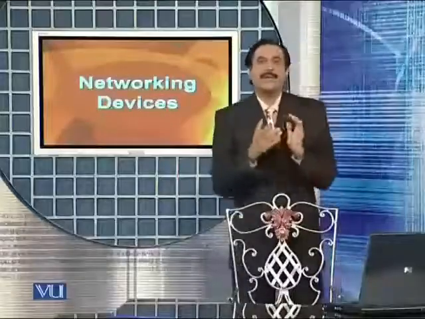We are going to start another major topic today, which is networking devices. Under this heading, we shall examine what bridges, switches, and routers are, how they function, and how they operate to enhance the bandwidth of a network. To start with, we'll first of all discuss the term network interface card and its specific function.